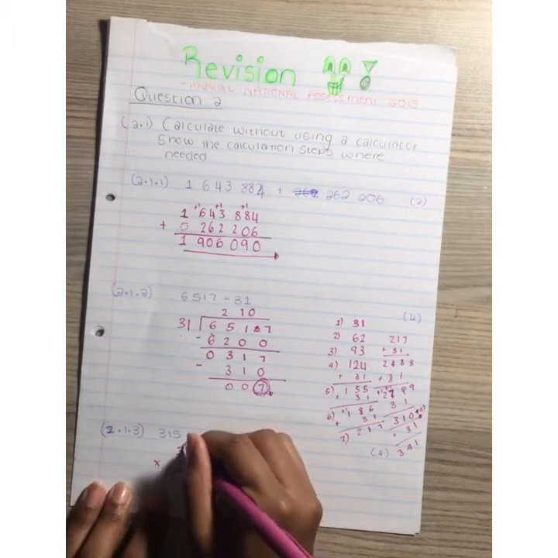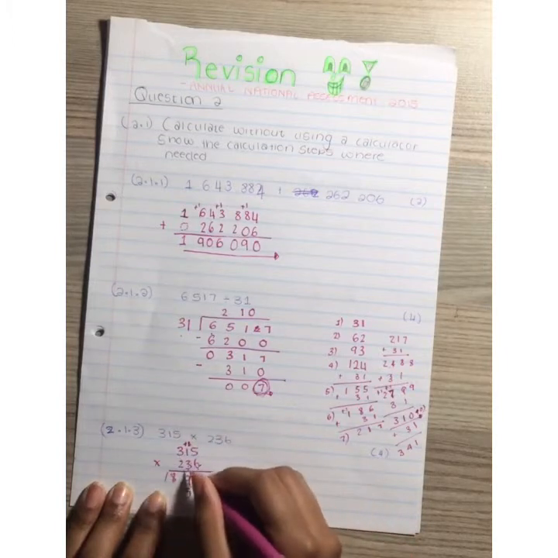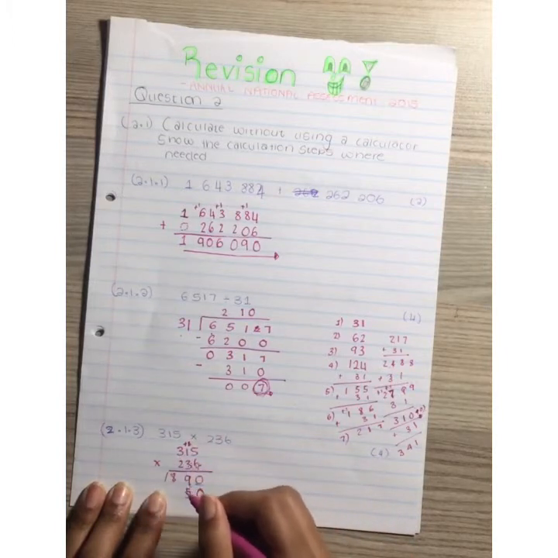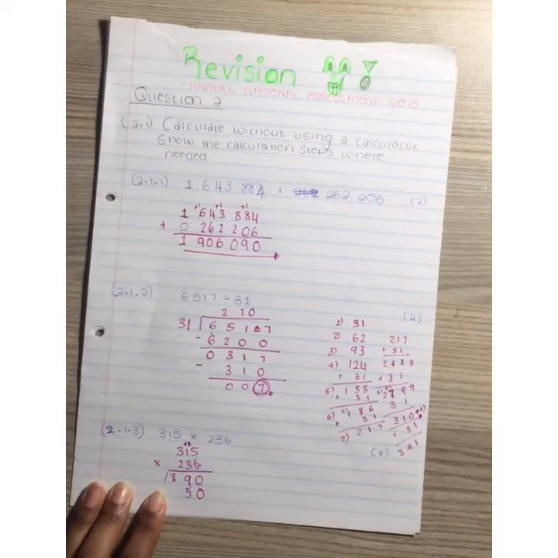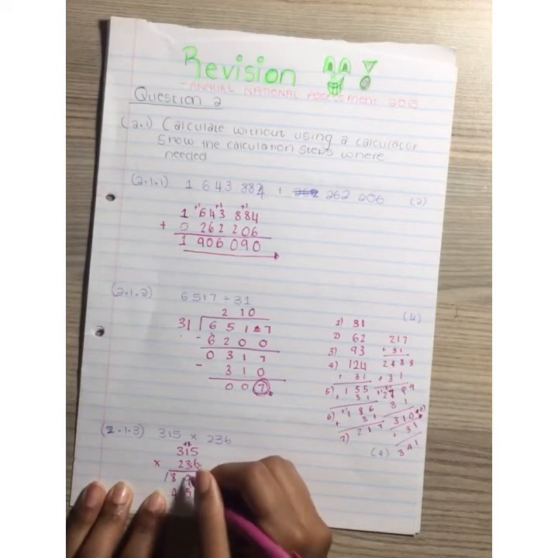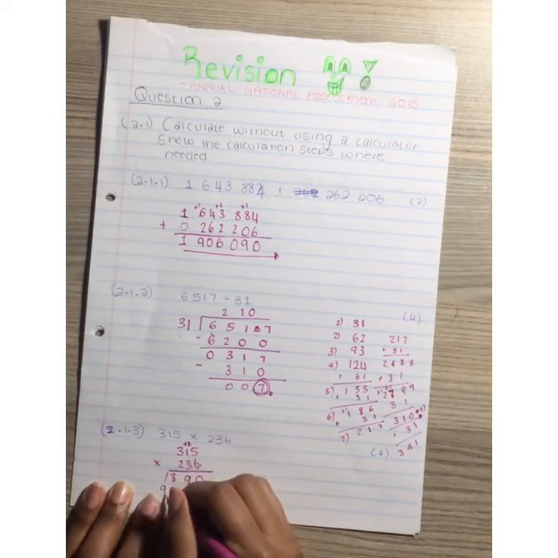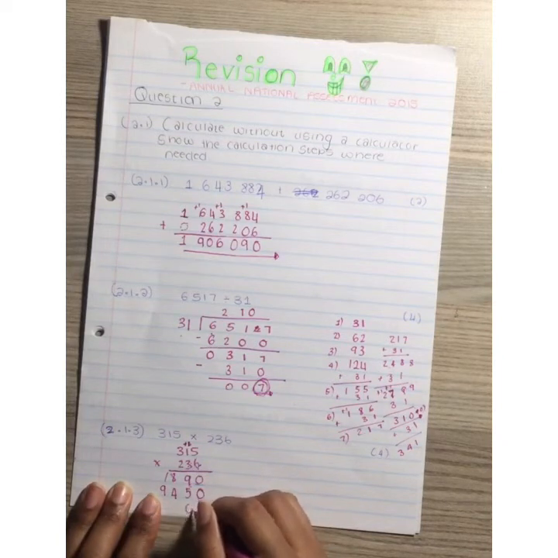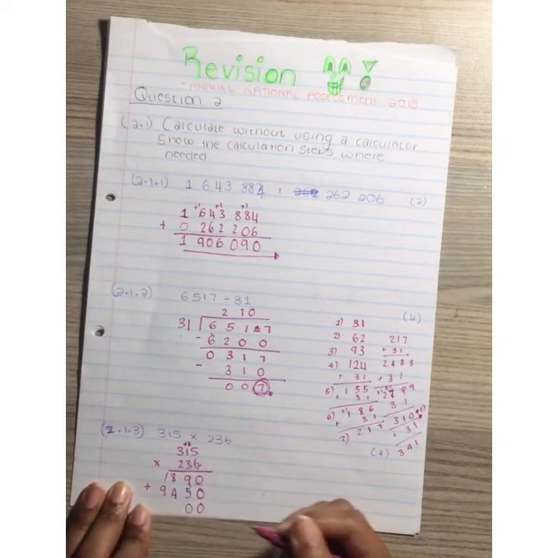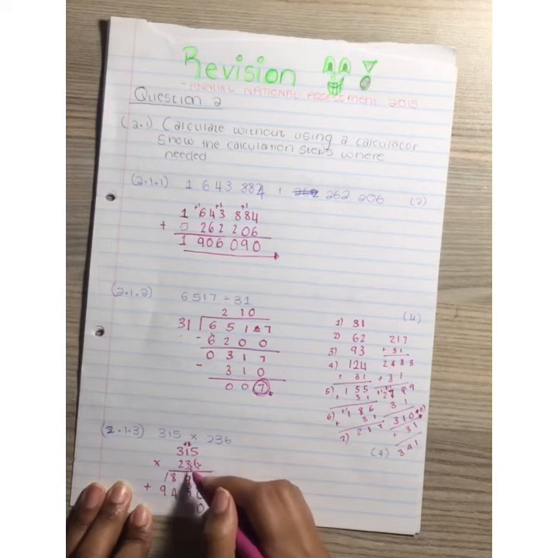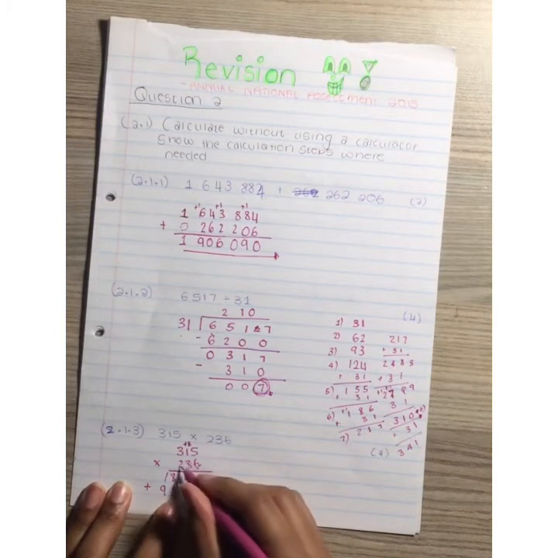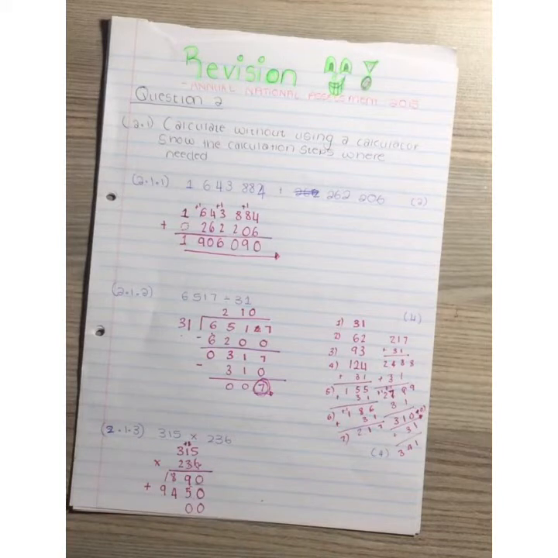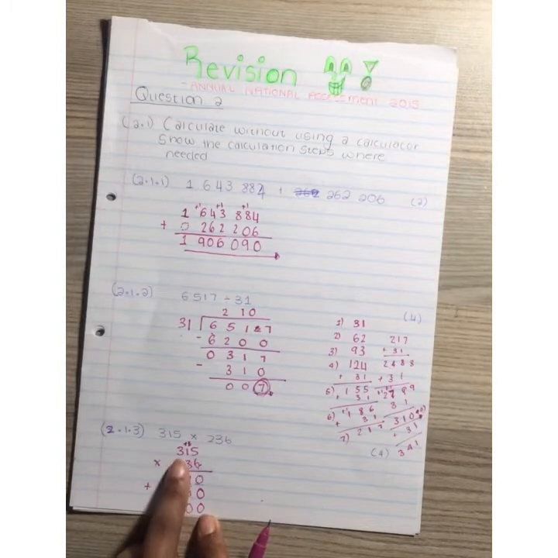Okay, we carry over the 1. 3 times 3 is 3 times 1 is 3 plus 1 is 4, and 3 times 3 is 9. Okay, and then we jot down the 2 zeros because we're starting with the very first position, and 2 is in the very first position. Therefore, we need to jot down the 2 zeros so that we can start at this column.